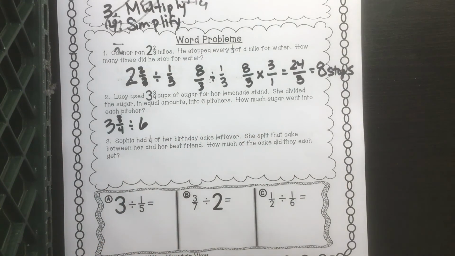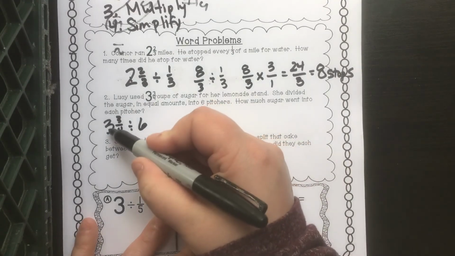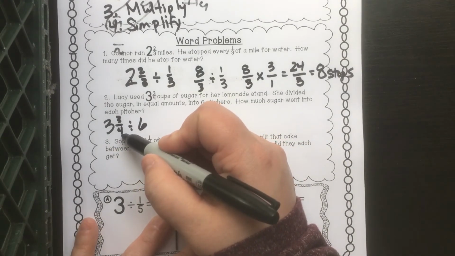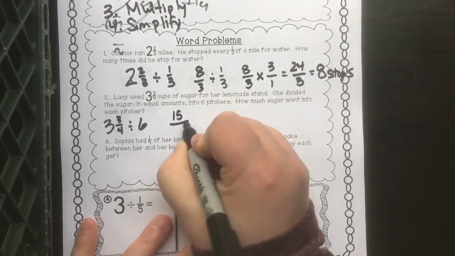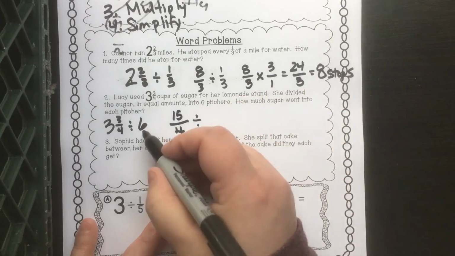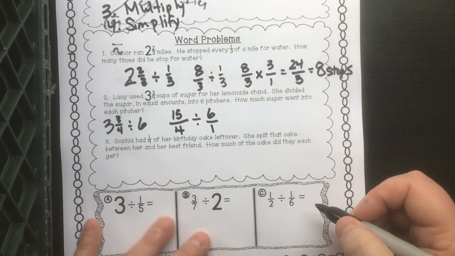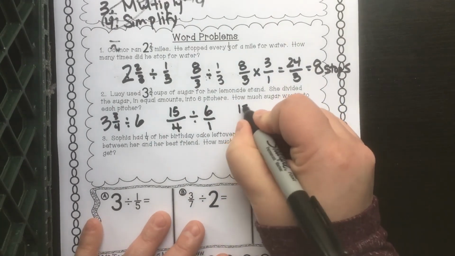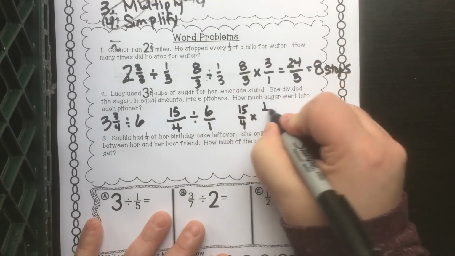Okay, let's make the first fraction improper. So how many fourths are in 3? 3 times 4 is 12. Plus 3 is 15. Denominator is 4. Divided by 6, whole numbers go over 1. Okay, keep, change, flip, reciprocal.